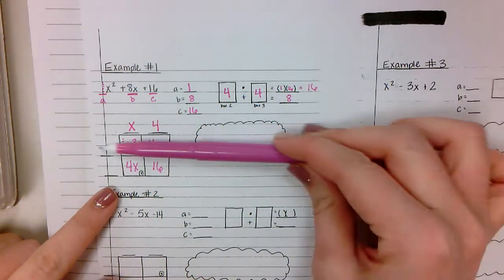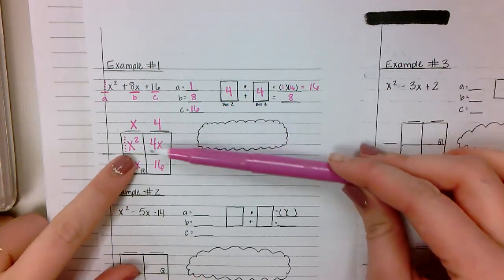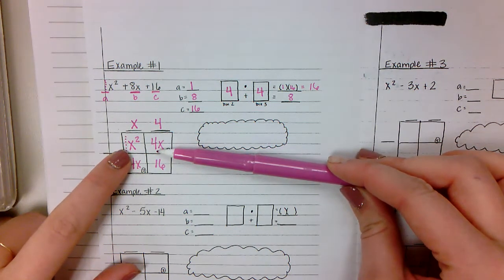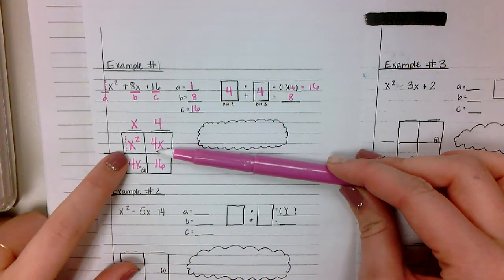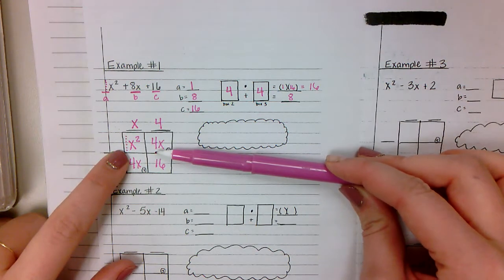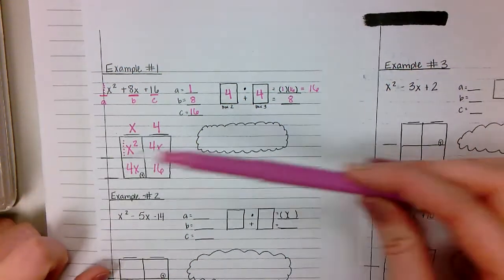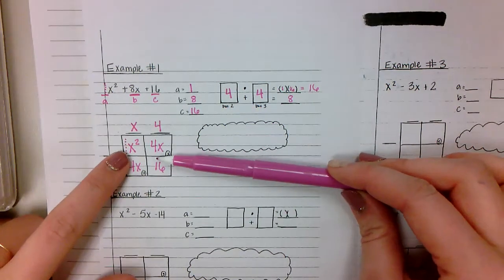Now let's look at our rows here. Let's look at this first row. What's the greatest factor between 1 and 4? Or the biggest number that can go into both of those? Well, 1 can go into 1 and 1 can go into 4, and I can't go over my smallest number. So 1. I'm not going to write the 1 because we don't ever write them.